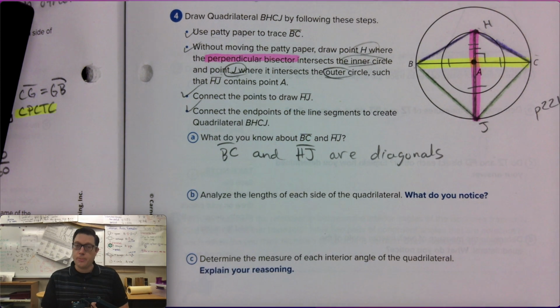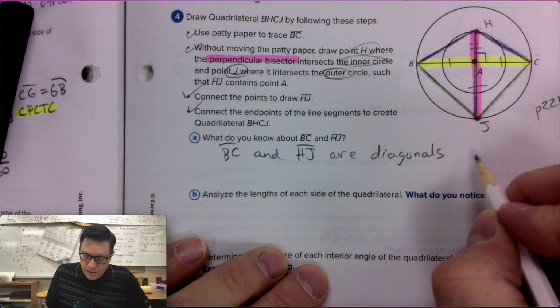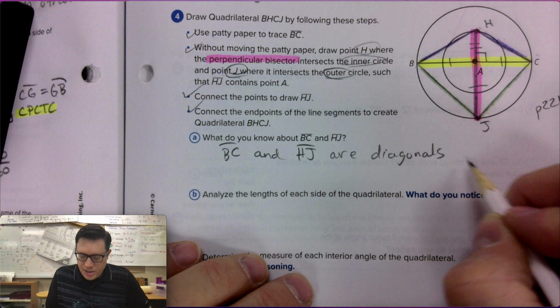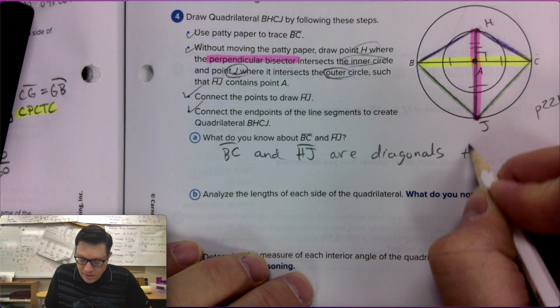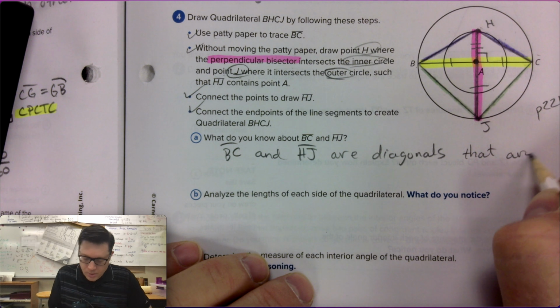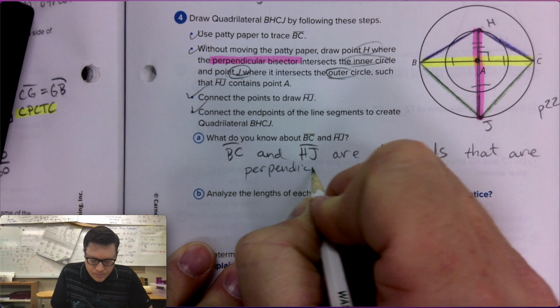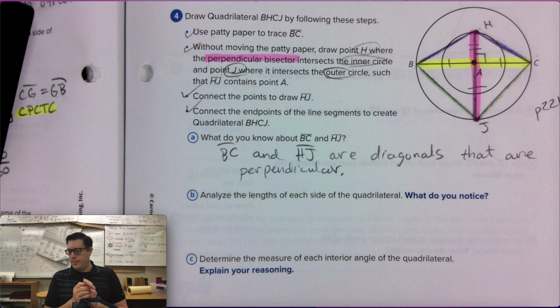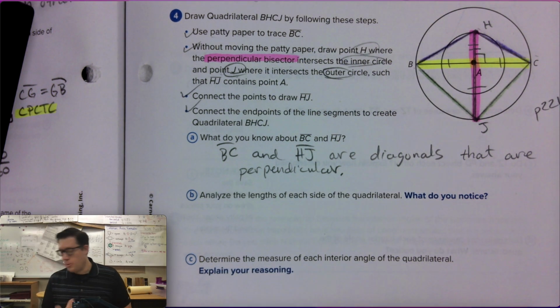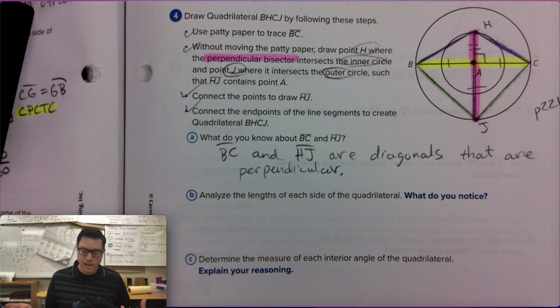Because of the way we use perpendicular bisectors, that's another criteria that they have. They are diagonals that are perpendicular. We also notice, I hope that you notice, that they're not congruent. They're not the same length.